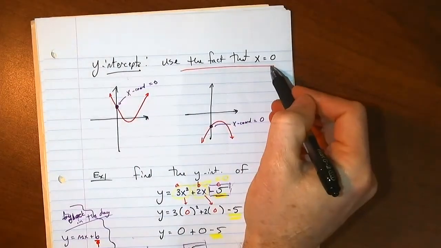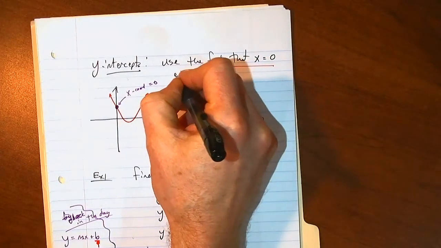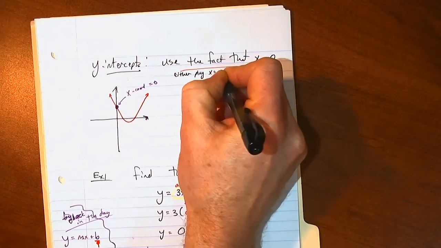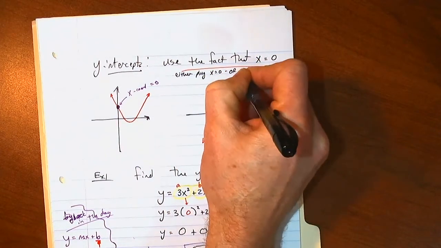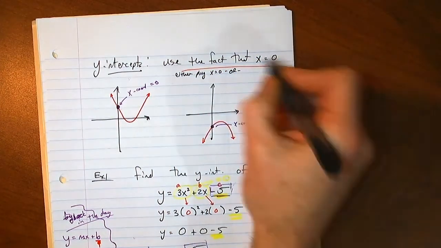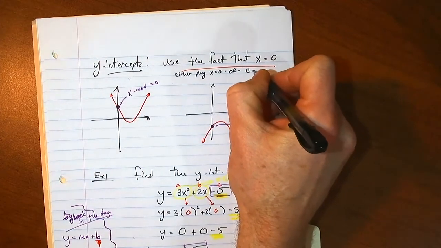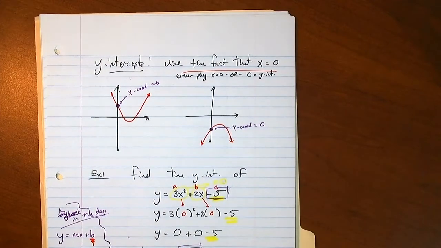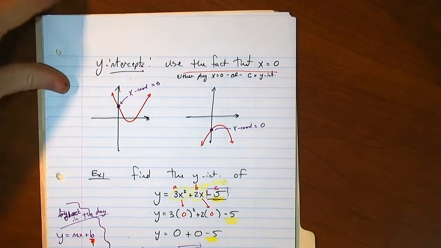So use the fact that x equals 0: either substitute it in, or recognize that the c value will equal the y-intercept. Both of those are based on the fact that x equals 0. So whichever way you want to do it is perfectly fine. But that takes care of y-intercepts.